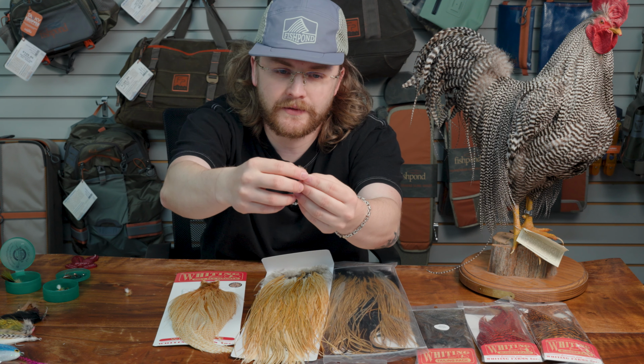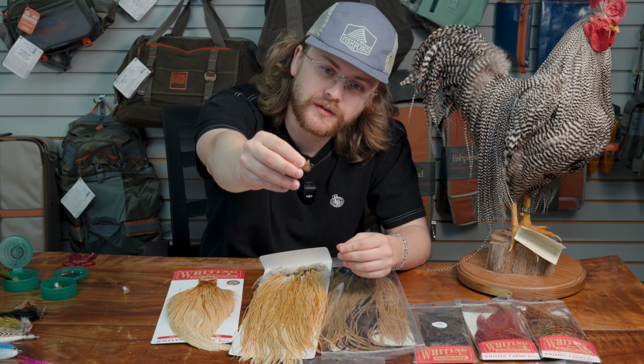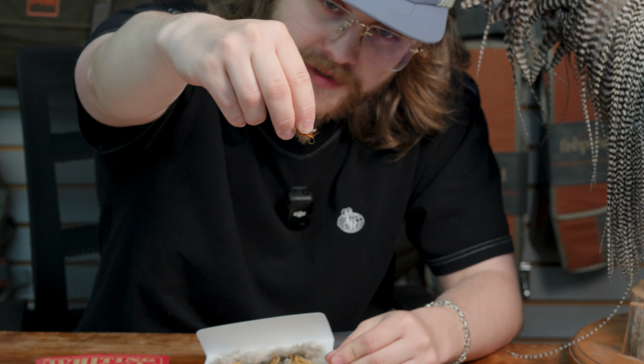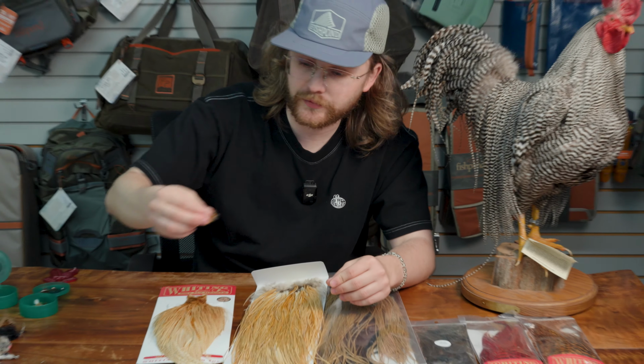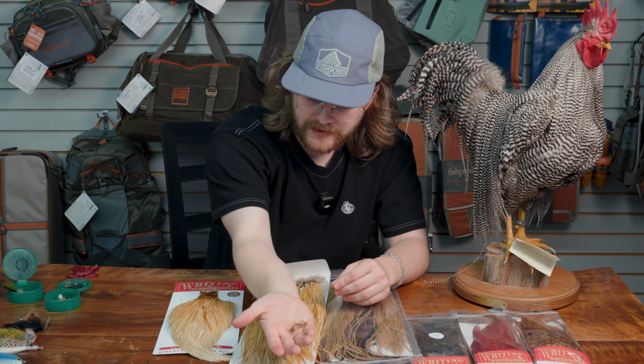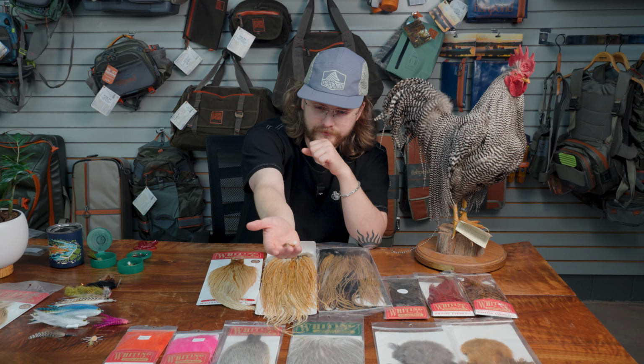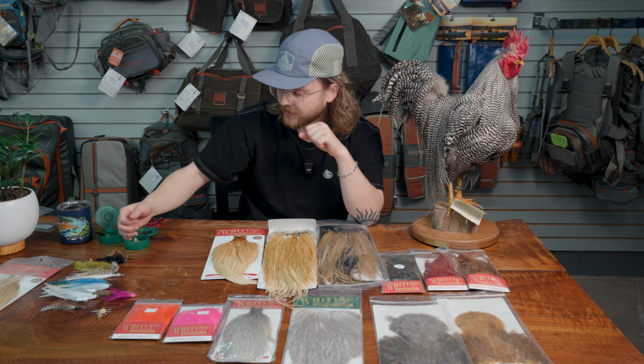The same goes for an elk hair caddis. It uses elk hair obviously on the top, but on an elk hair caddis there's a rooster feather palmered in there to help it float better. So for a lot of your very traditional dry flies, they do use this.